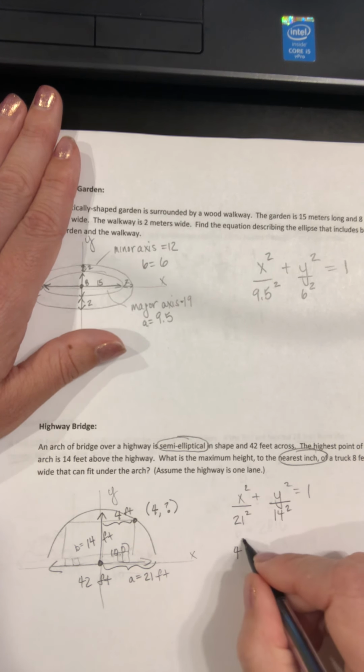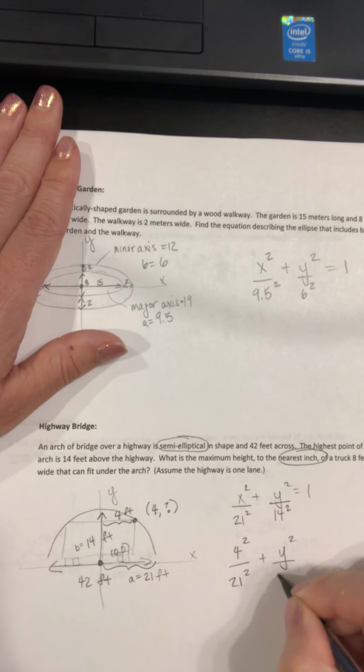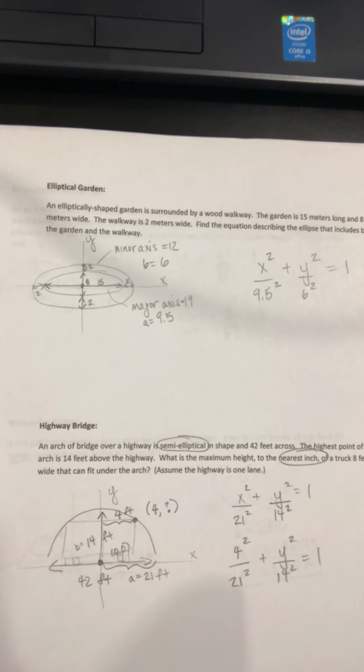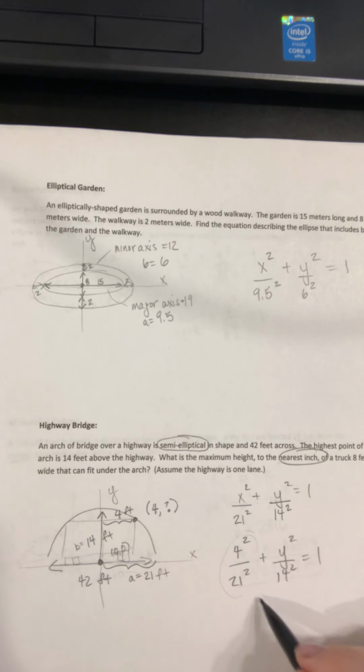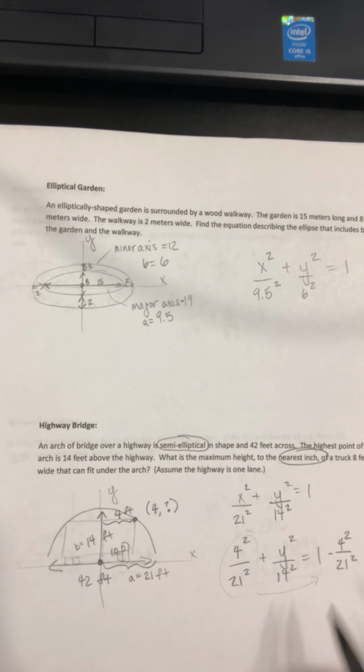So this is gonna be 4 squared over 21 squared, plus y squared over 14 squared equals 1, okay? And then what you have to keep in mind is you're gonna bring this guy over. So you're basically gonna subtract 4 squared over 21 squared to isolate the y squared over 14 squared.